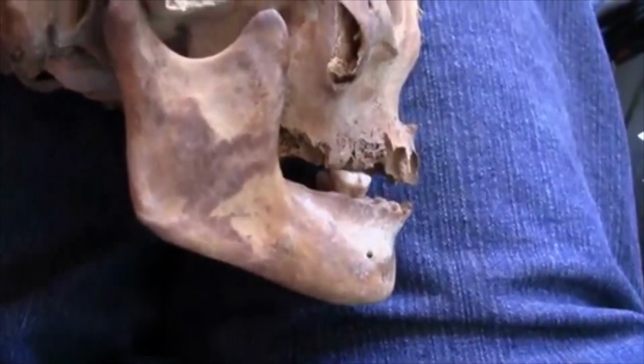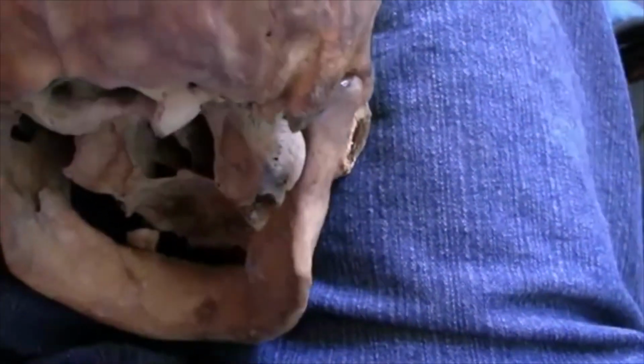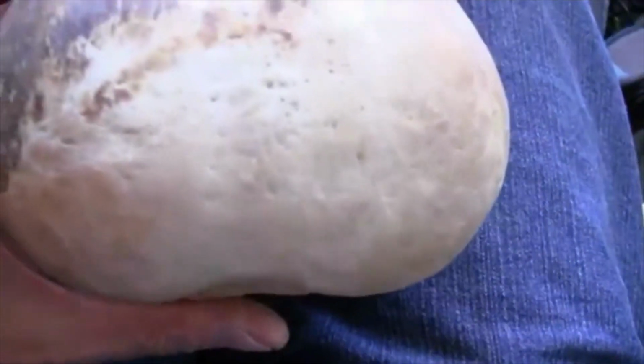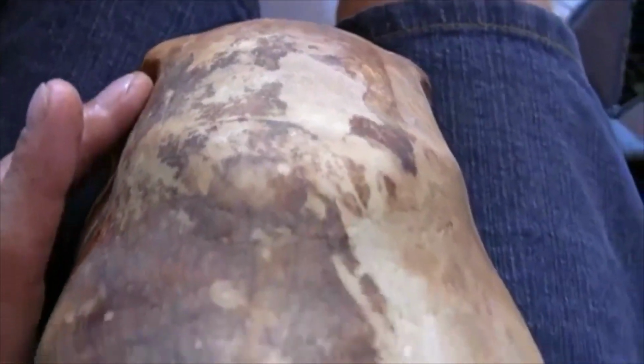And this is our latest acquisition, and in some ways our finest. The side view here, and at the back, if I hold it up this way, you see the almost heart shape of the head.